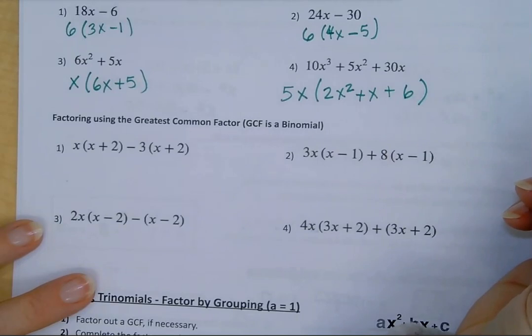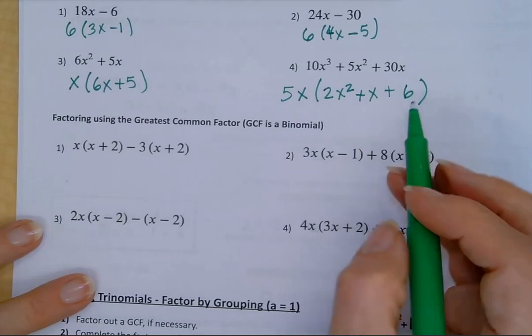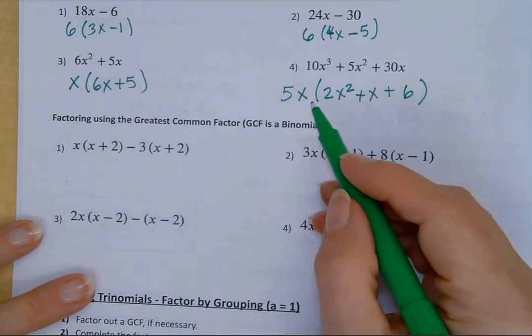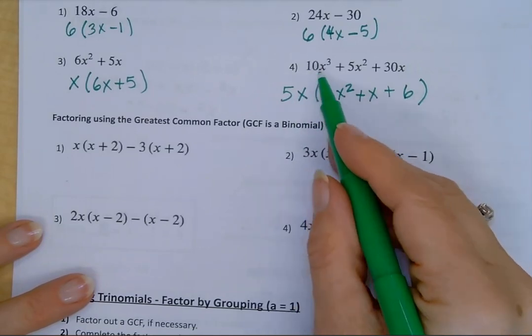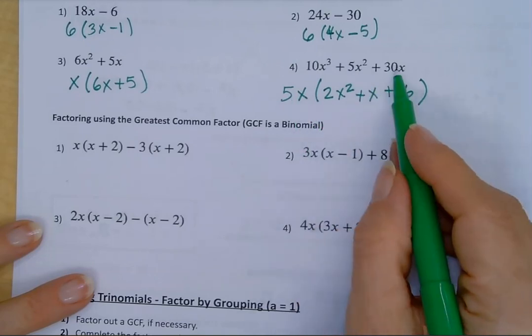All right, so I have factored out a monomial. I've factored out whatever I could from every term that was in my original expression. And if I double check, if I multiply that back out, I get 10x cubed, good. And then I get 5x squared, okay. And then I get 30x.